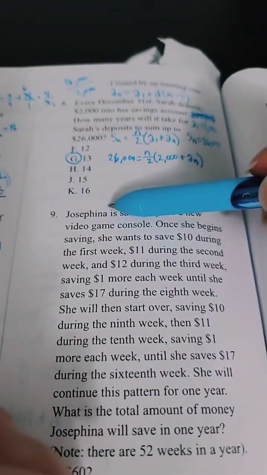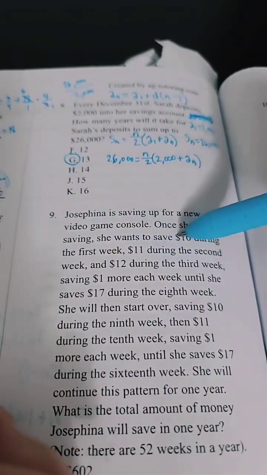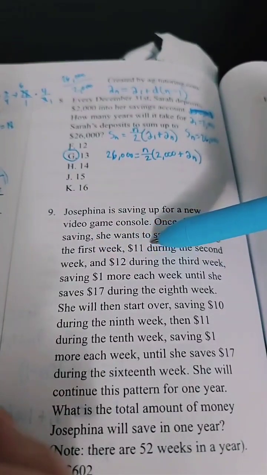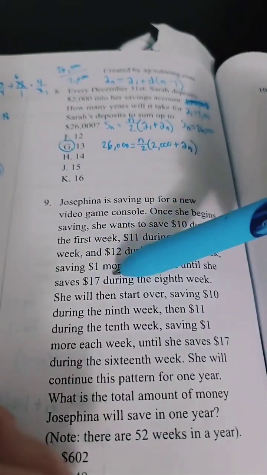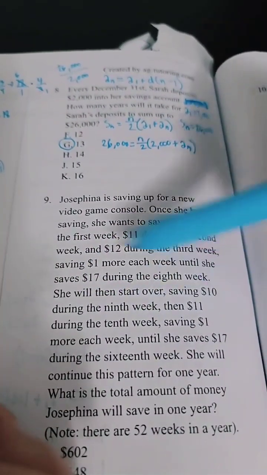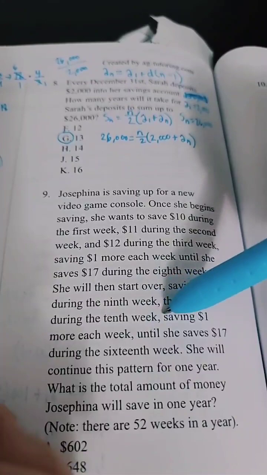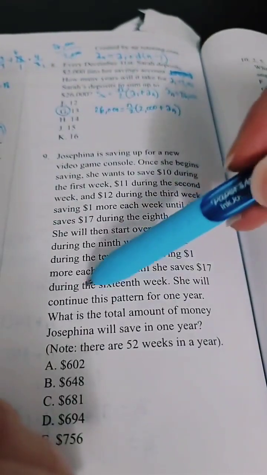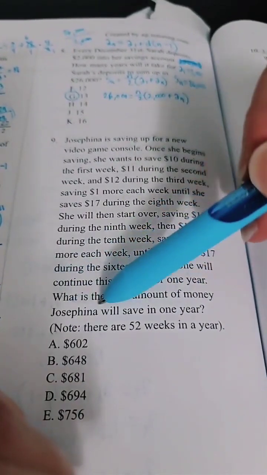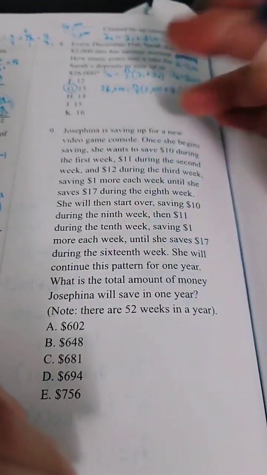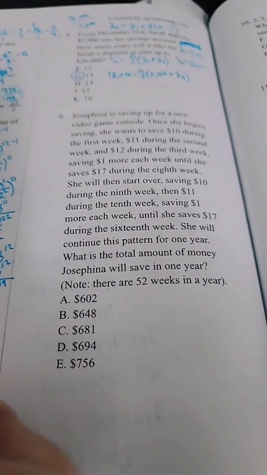So let's go to number 9, and it says, Josefina is saving up for a new video game console. Once she begins saving, she wants to save $10 during the first week, $11 during the second week, and $12 during the third week, saving $1 more each week until she saves $17 during the 8th week. She will then start over saving $10 during the 9th week, then $11 during the 10th week, saving $1 more each week until she saves $17 during the 16th week. She will continue this pattern for 1 year. What is the total amount of money Josefina will save in 1 year? Note, there are 52 weeks in a year. This is for ACT prep, not SAT prep, for the people asking.